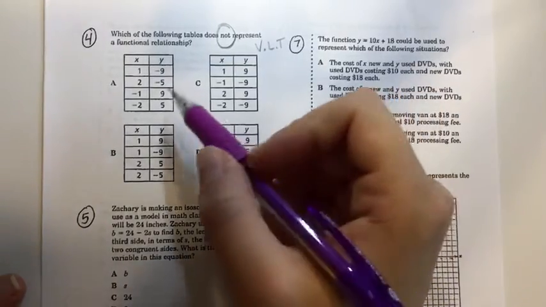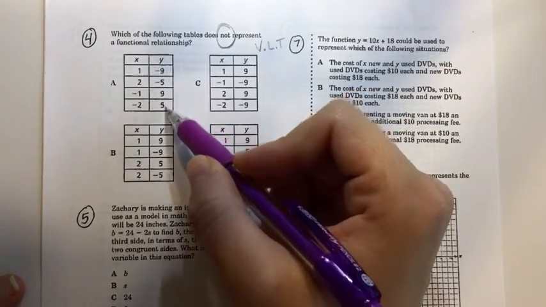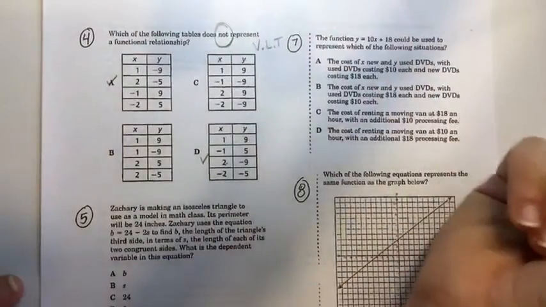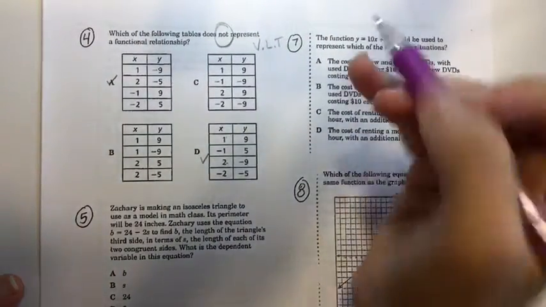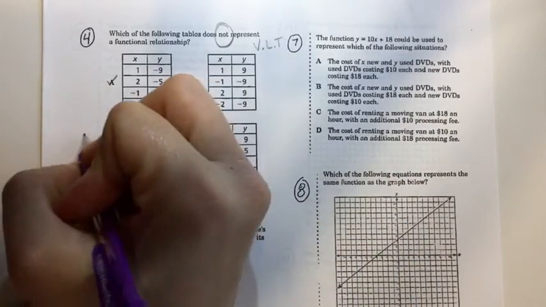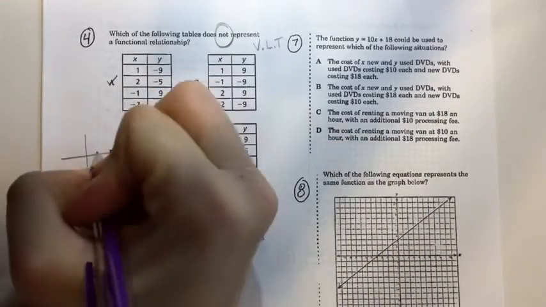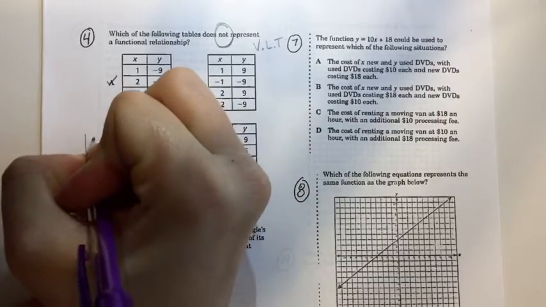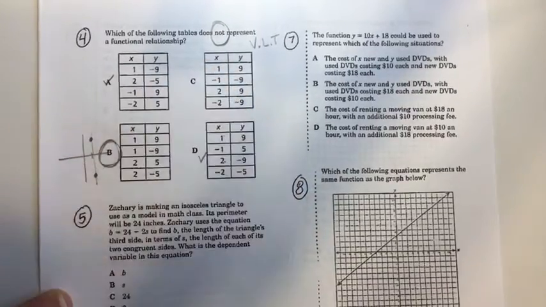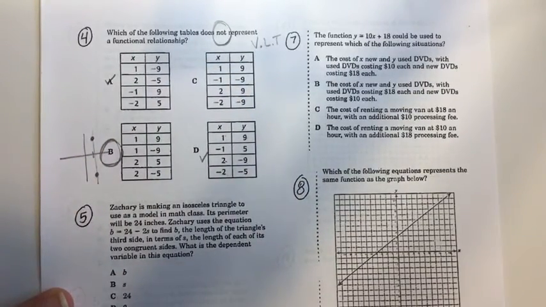The other one doesn't have any repeating values either, so it is a function, which means it's not the answer, okay? So now I just have to figure out where the repeats are. If I look at B and graph this, I have one +9 and one -9. That right there fails the vertical line test, so that one is not a function.